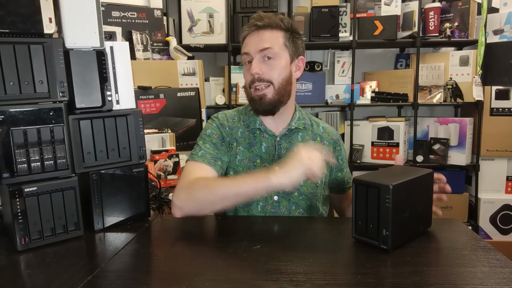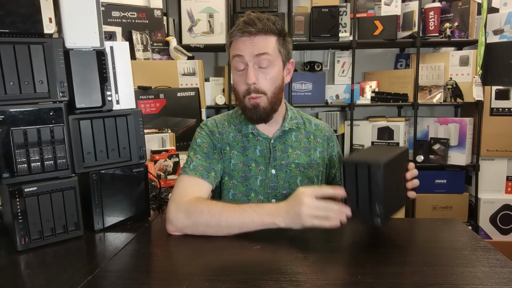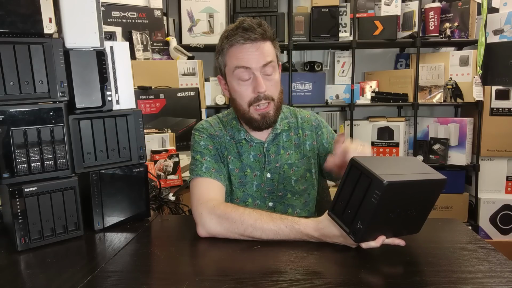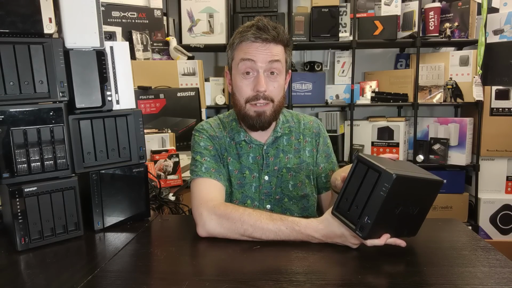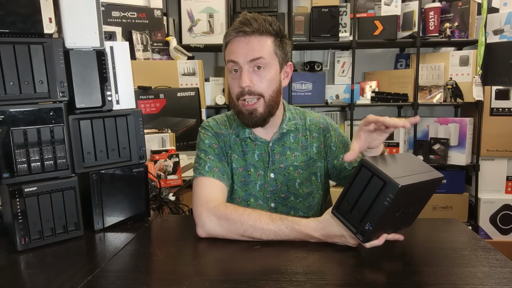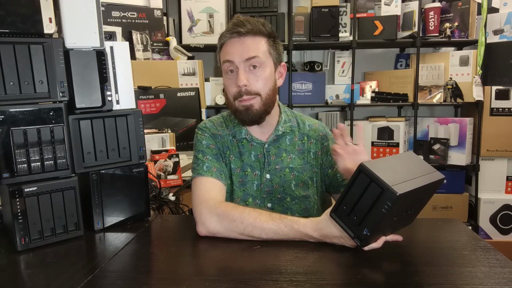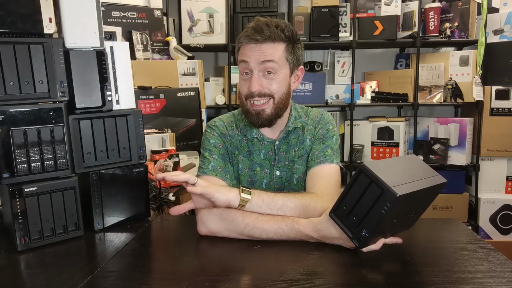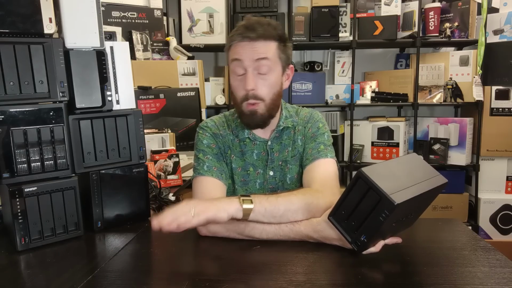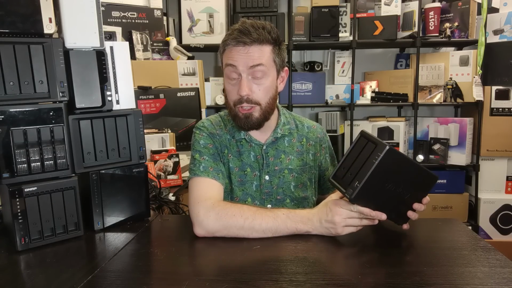Now, circling back to that figure of 600 NIC, one of the many reasons that it's significantly lower in price than the DVA1622 is because its architecture, inside and outside, is incredibly similar to existing Synology NASes. It's not as unique as the DVA3221, and it's eking quite a lot out of the existing structure and hardware.